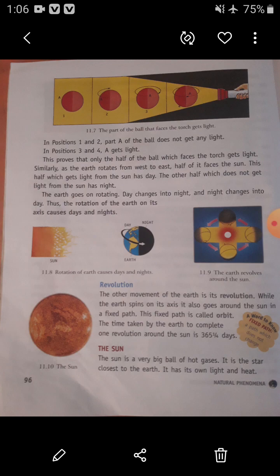Similarly, as the Earth rotates from west to east, half of it faces the sun. This half which gets light from the sun has day. The other half which does not get light from the sun has night. Okay? So students, the Earth goes on rotating and day changes into night and night changes into day.